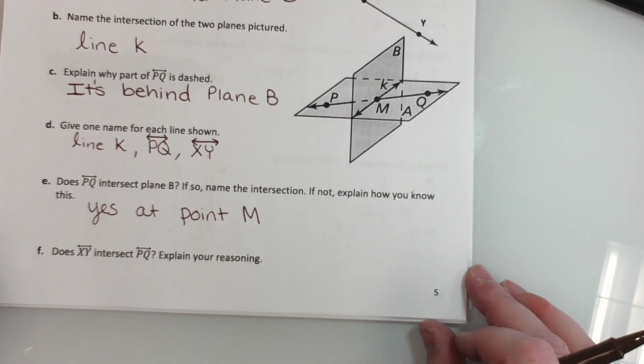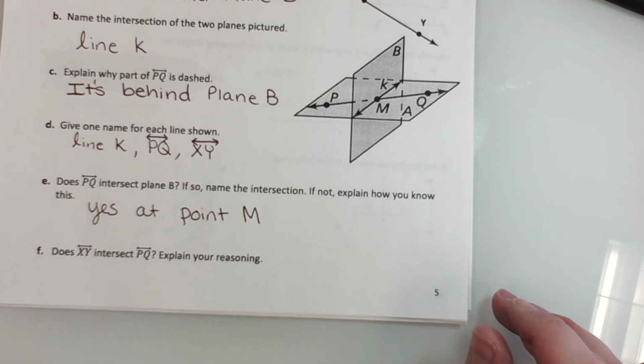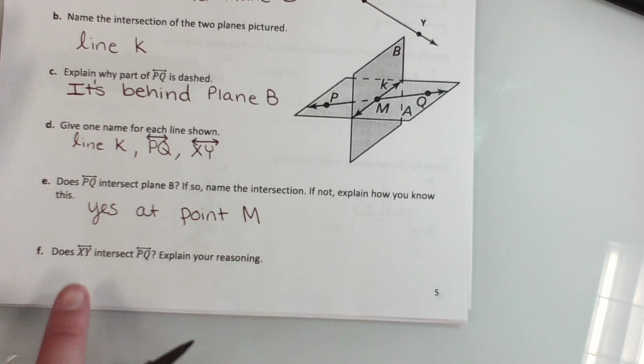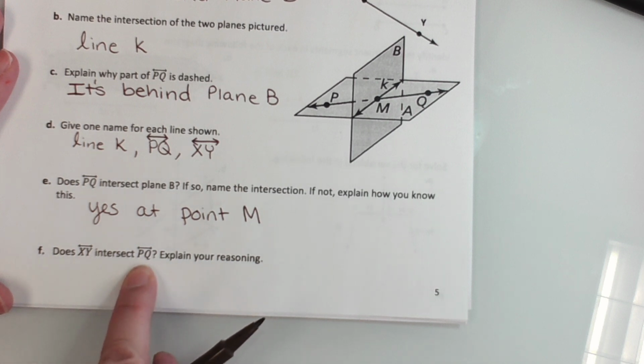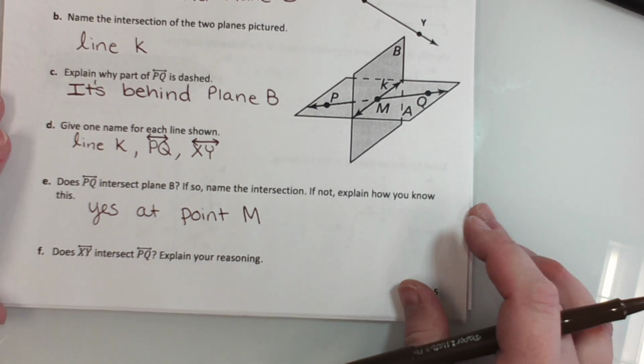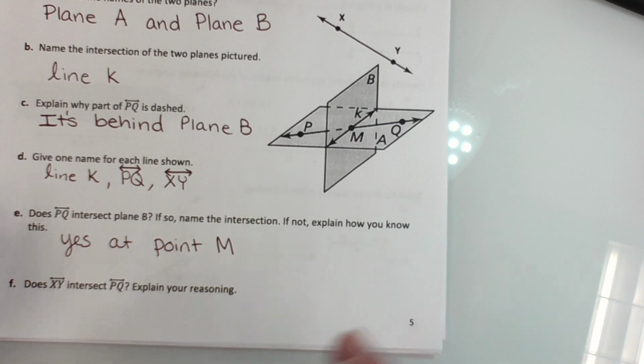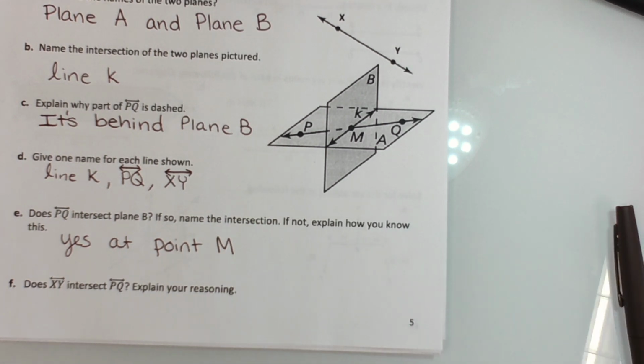Okay, last question. I'm going to ask one follow-up question beyond this. But the last question that's written is, does the line XY intersect the line PQ? No. So, this is one that messes with people. It's on there for a reason. Do I see any place where XY and PQ run into one another? No, but they go forever.